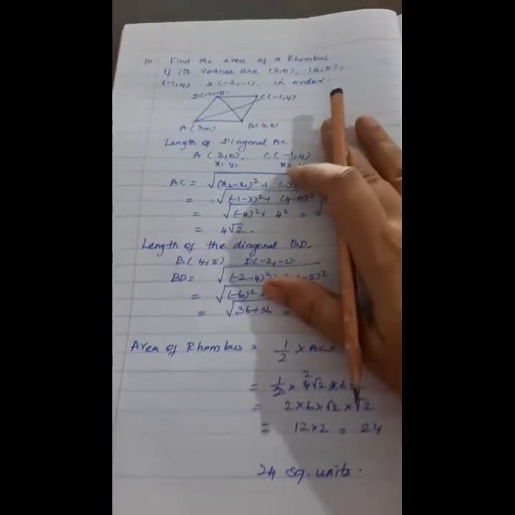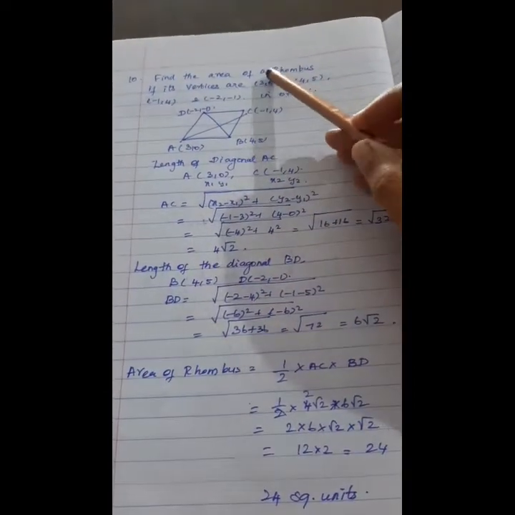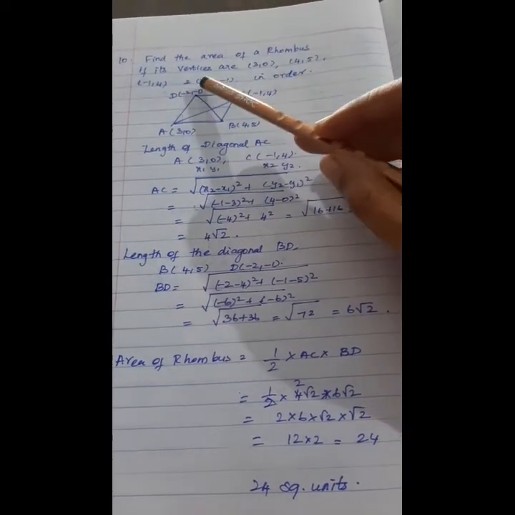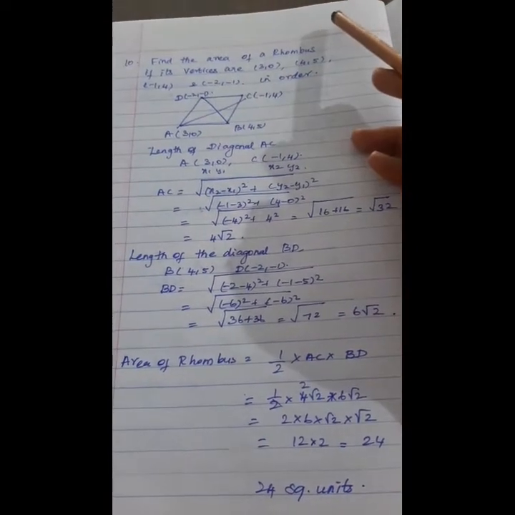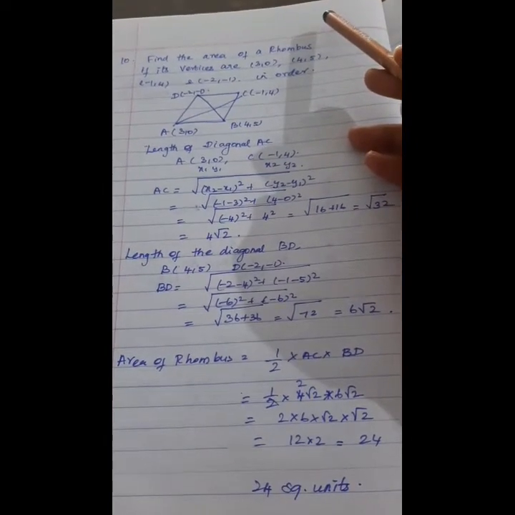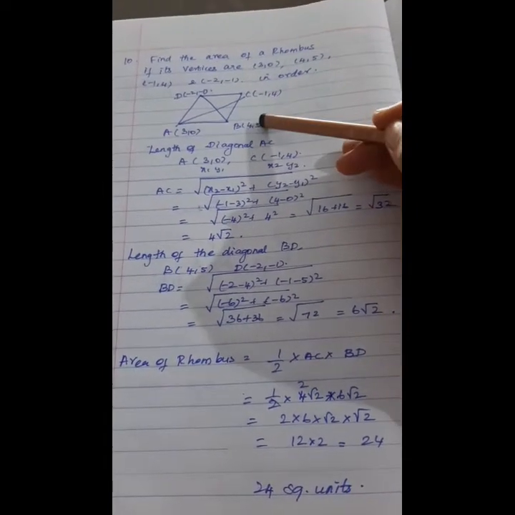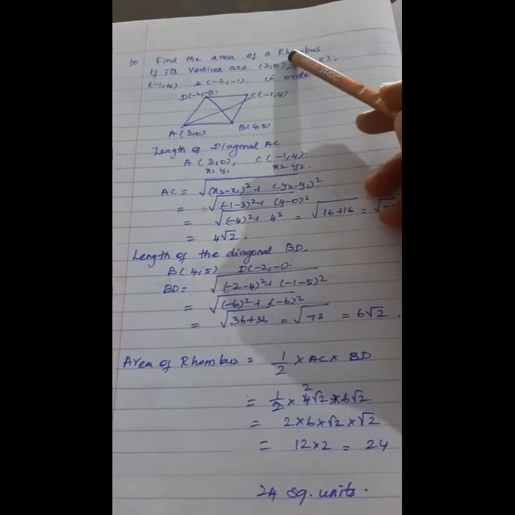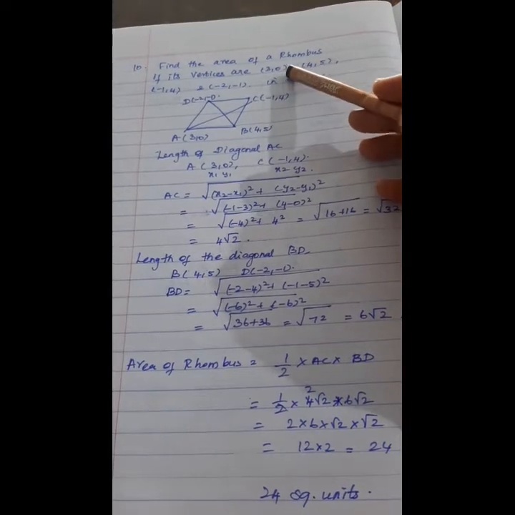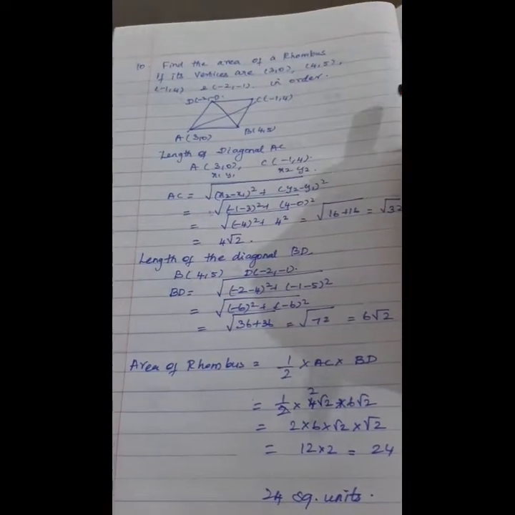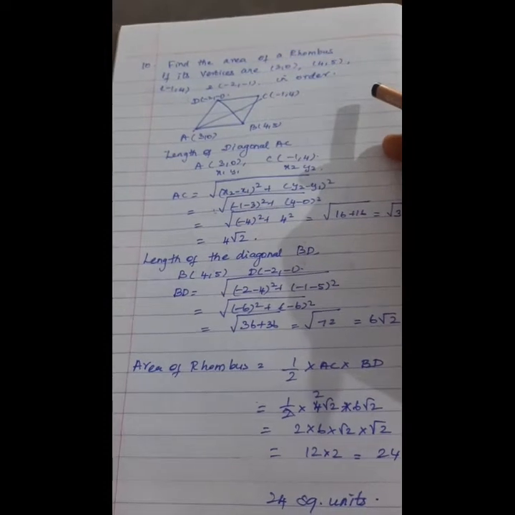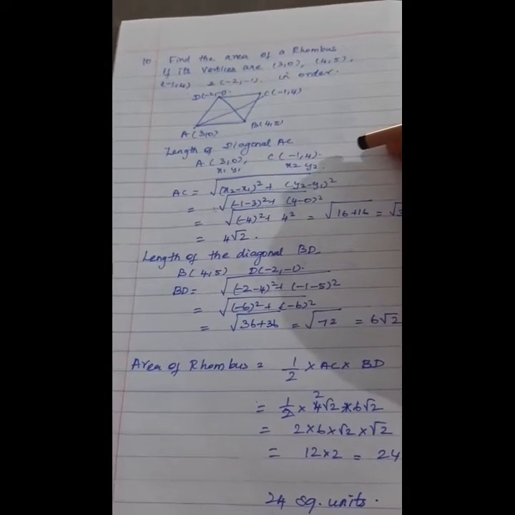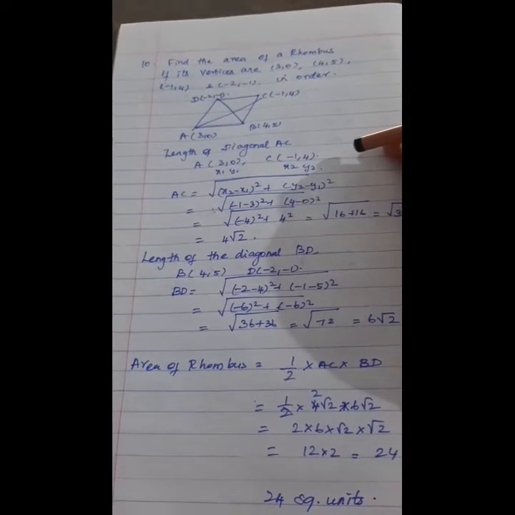Let's see the next sum, that is the area of a rhombus. Find the area of a rhombus given its vertices. A rhombus is also a linear closed 2D shape. Here all 4 sides are equal and 4 vertices are given. What do we want to find out? We need to find the area of the rhombus. What is the area of a rhombus? Half into the diagonals, d1 into d2. The area of a rhombus is half into d1 into d2.